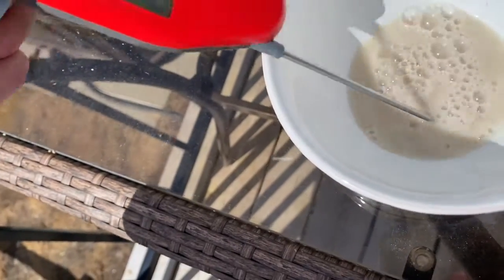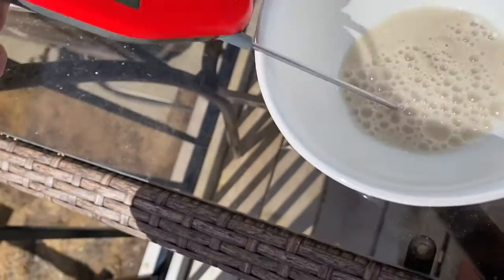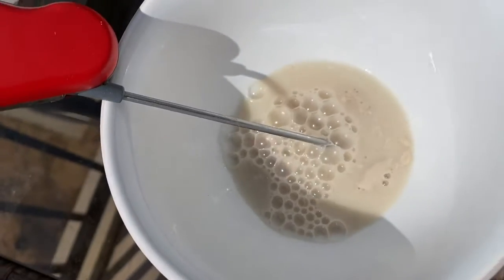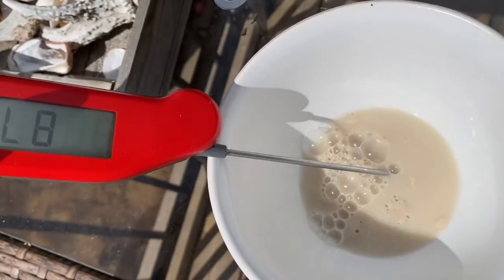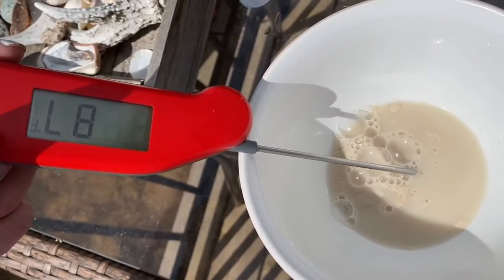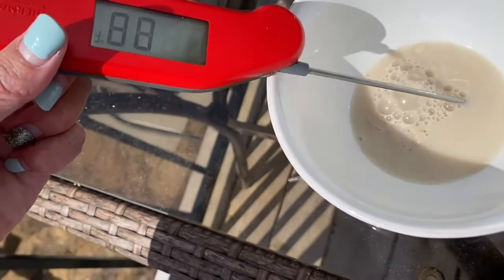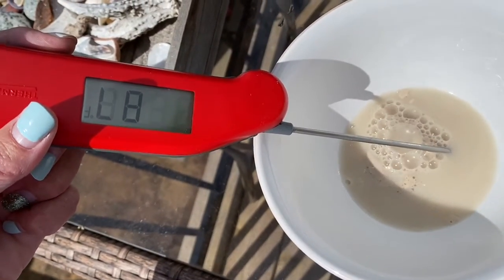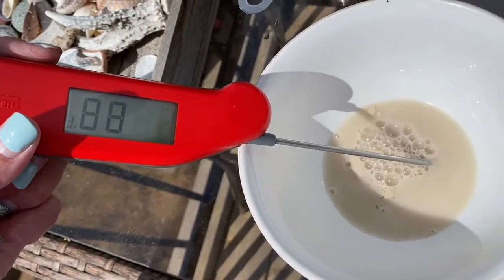You can see that that is dissolving. More bubbles happening. We're about 1 minute and 46 seconds in, and it's now at 87 degrees. 88. See if it'll go up to 89. 88.